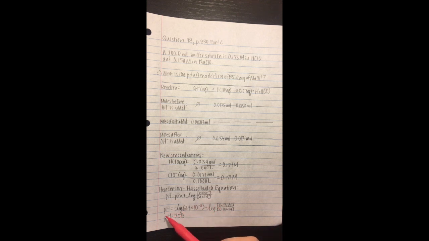So our full equation should be pH equals negative log of 2.9 times 10 to the negative 8th plus log of 0.171 molar divided by 0.154 molar. And our new pH should be 7.58.